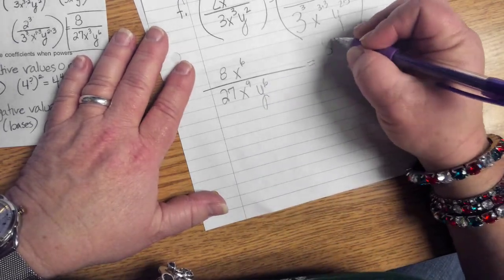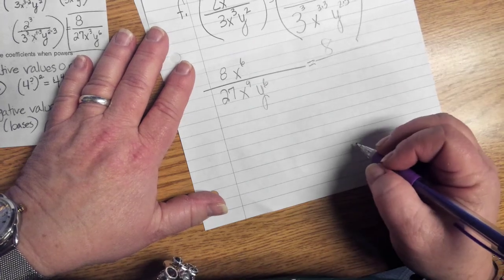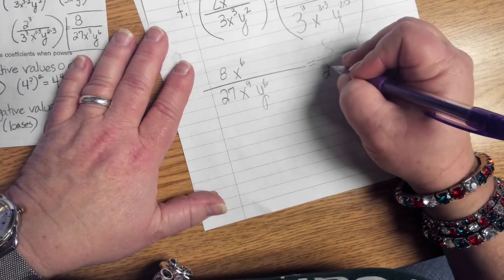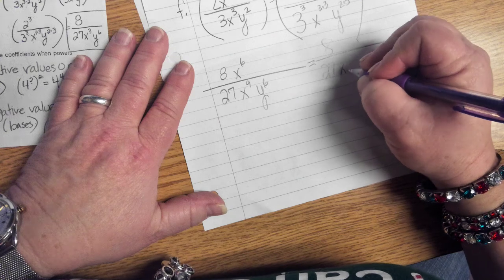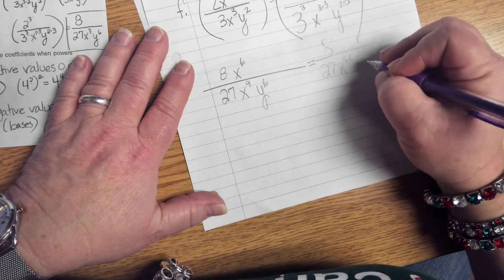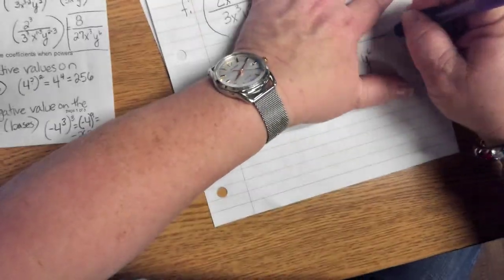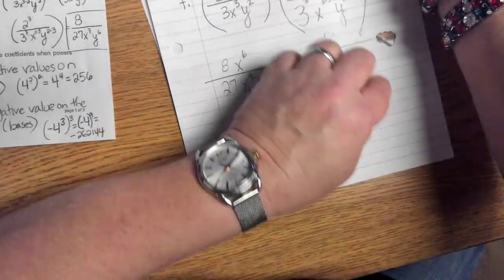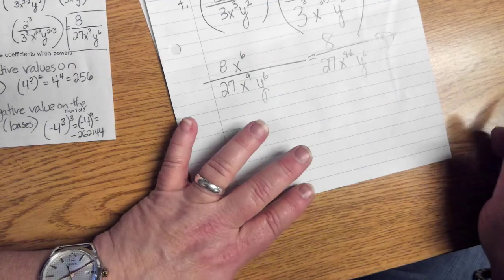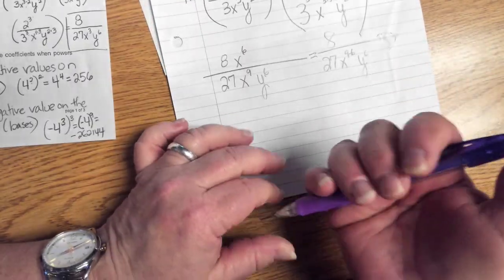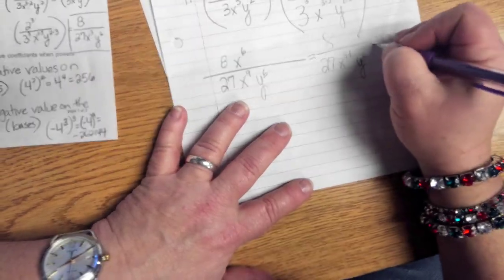This time I've got 8, and I'm going to bring my x to the 6 down. So I'm going to show you the step, 27, x to the 9 minus 6, which is y to the 6th, right? Am I missing anything? Think so? No so? So that all equals 8.